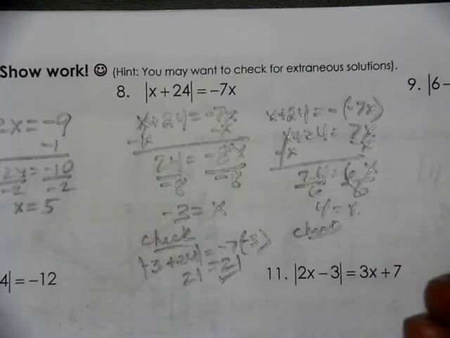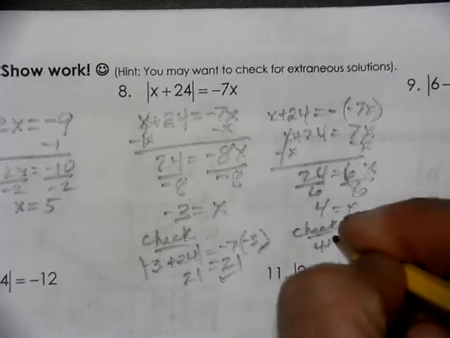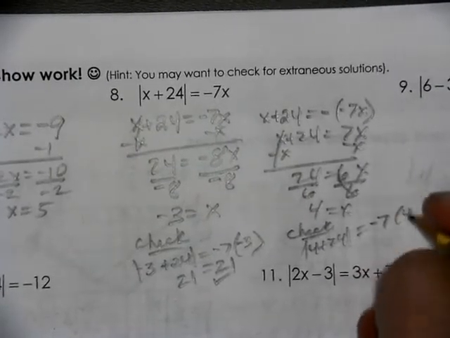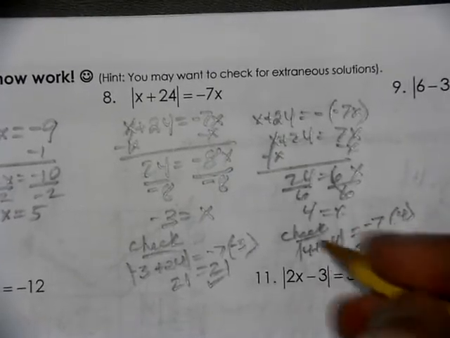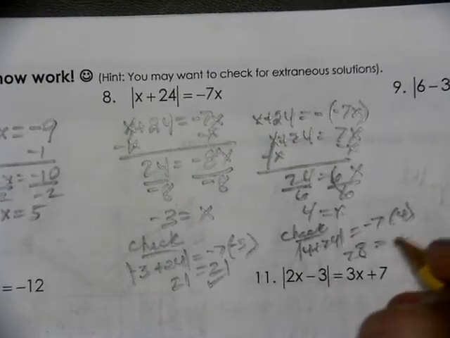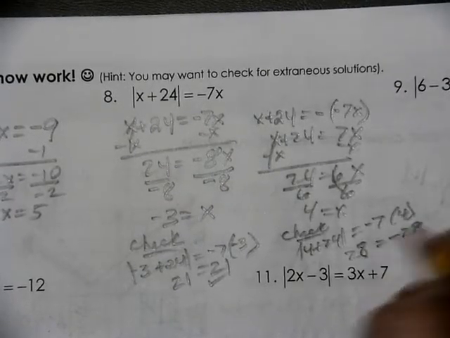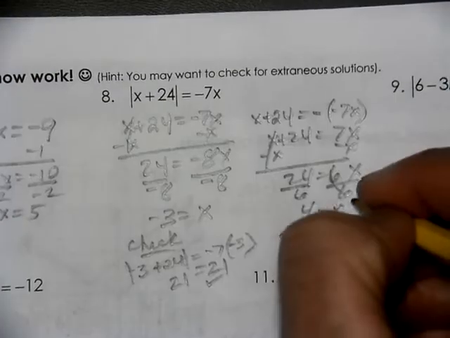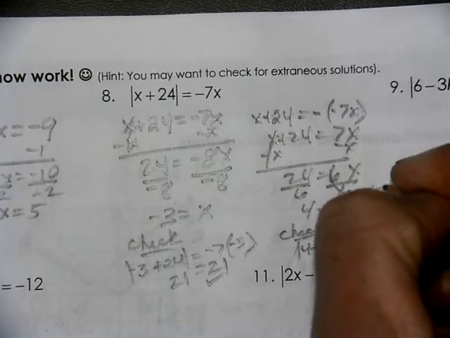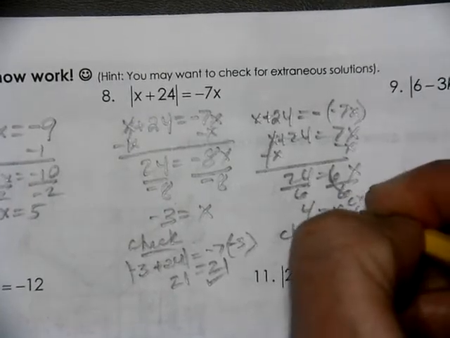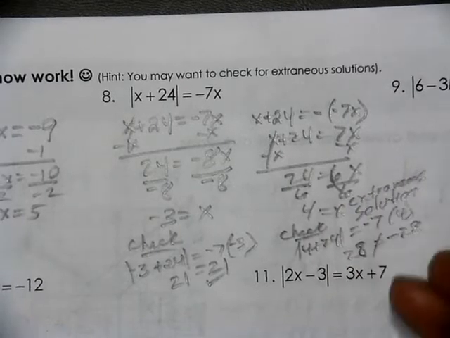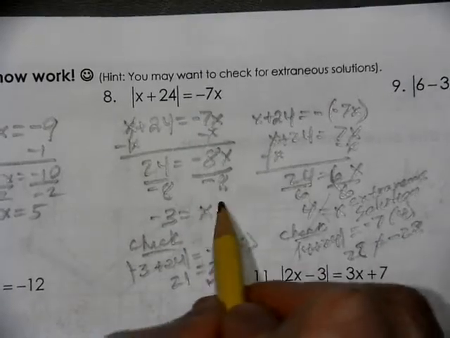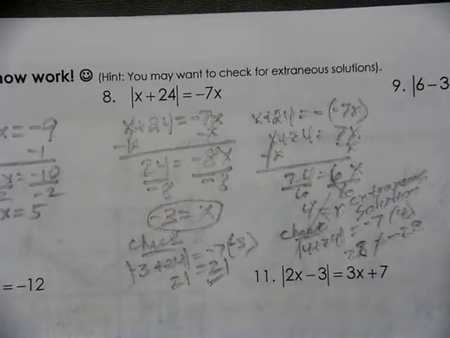On this side, we're going to take the 4. So we get 4 plus 24 in the absolute value bars. And we get negative 7 times 4. So we're going to get 28, and the absolute value of 28 is 28. But in this case, we get negative 28. They do not match. That makes 4 an extraneous solution. So we need to write extraneous solution next to the answer and put a light X on it. Only circle the answer that counted.